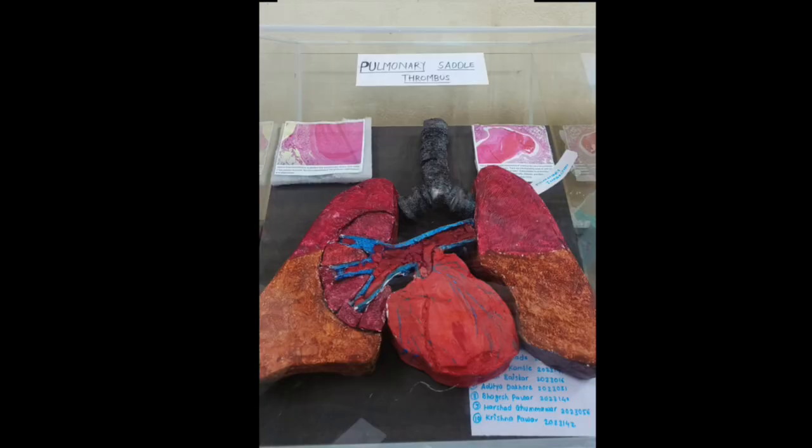Let's answer some questions. So how common is this disease? The incidence of this disease is very rare. It is about 2 to 5% of all pulmonary embolism cases. There is higher prevalence in patients with immobility and malignancies.